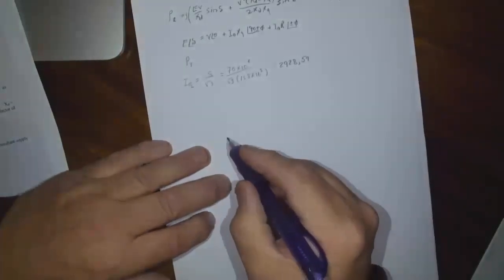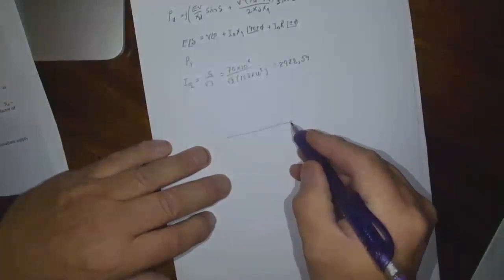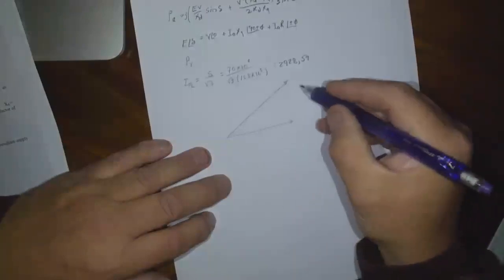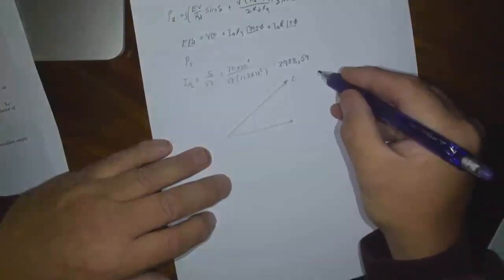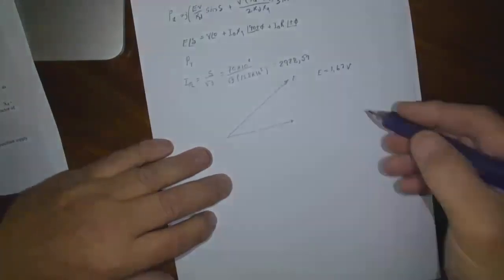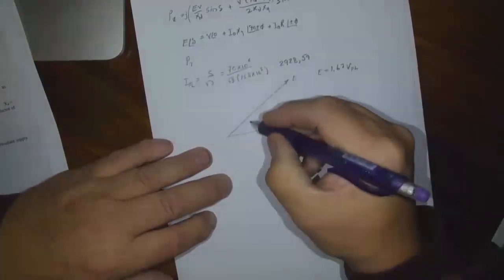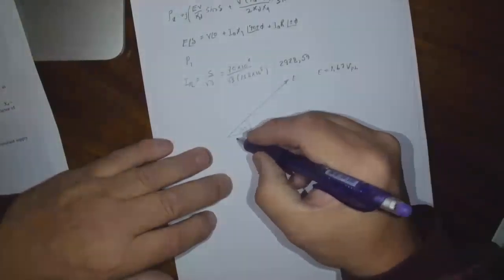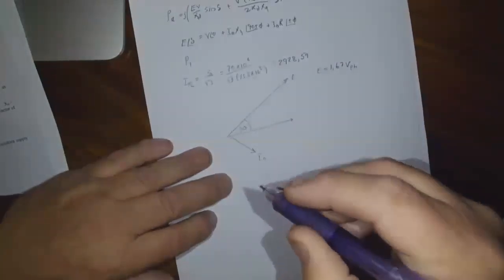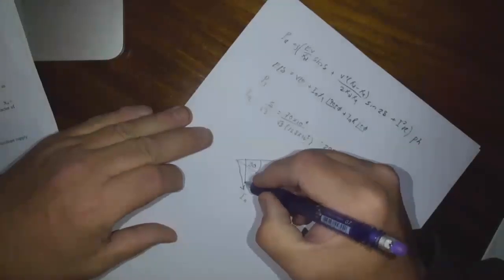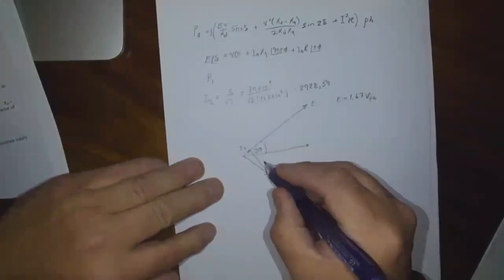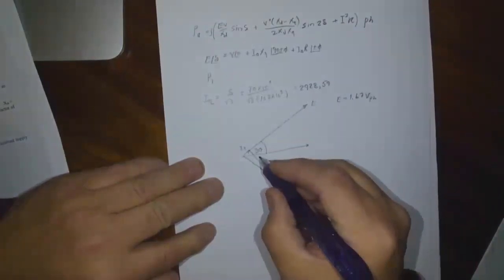Now, remember we start with the drawing always. There's V. There's E. And E is 1.67 times V. Phase, né? We've got 30 degrees there. A lagging current. Then we've got IQ and ID with an angle phi.